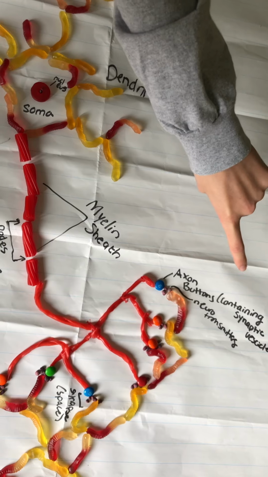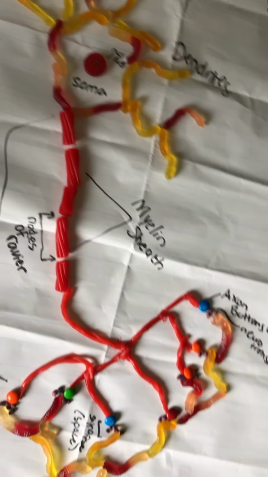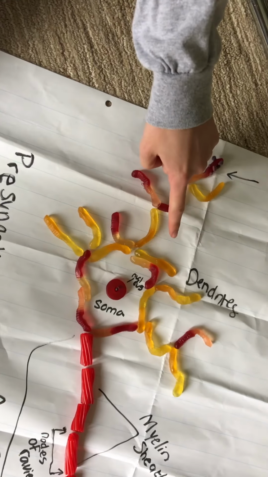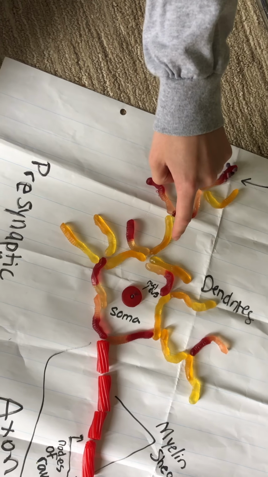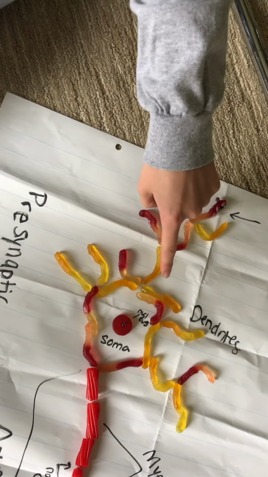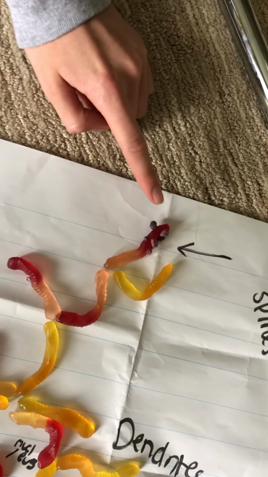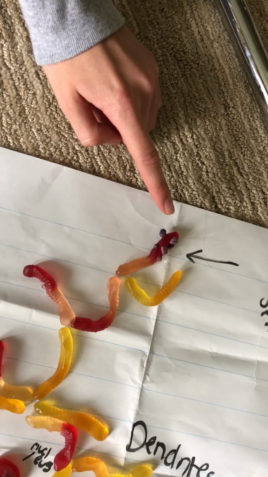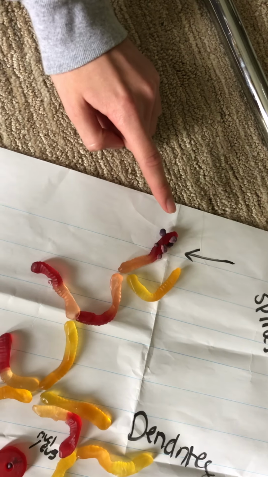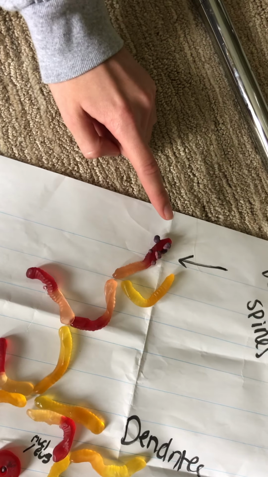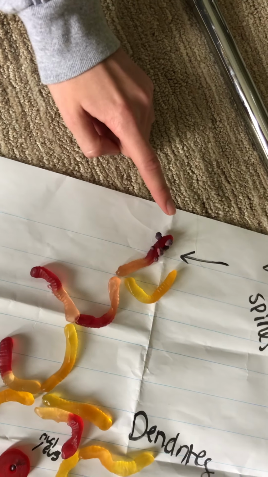which hold the neurotransmitters. These are the dendrites, which are branching extensions that receive messages and conduct impulses towards the cell body. And then these are the dendritic spines that protrude from the dendrites, and they receive input from a single axon at the synapse, and they're also storage for synaptic strength and help transmit electrical signals to the body.